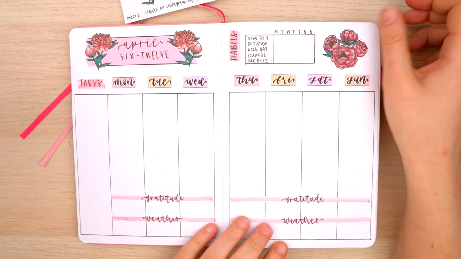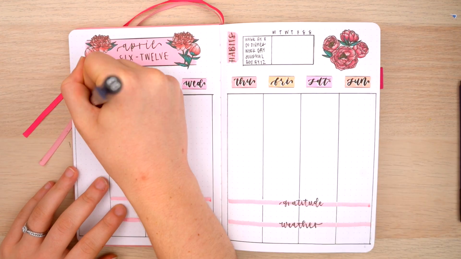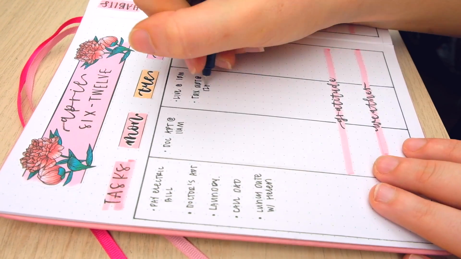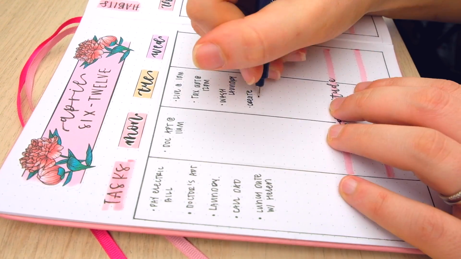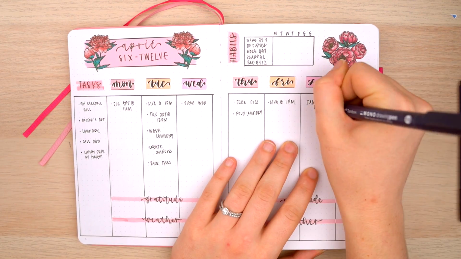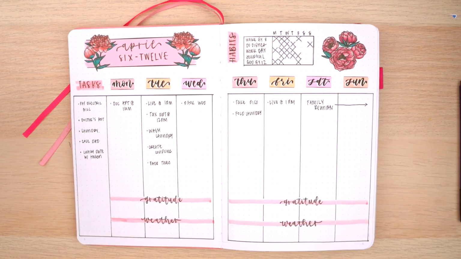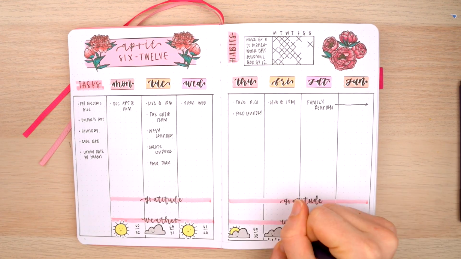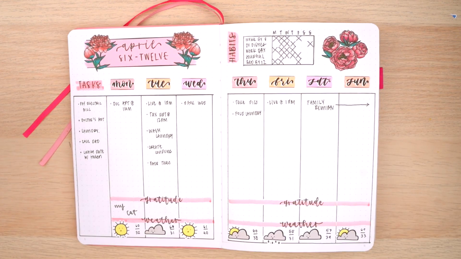I'm now going to show you an example of how this spread would look filled out, so that way you can see what it looks like used with everything written in. I personally really love seeing filled in spreads. I think it makes it easier for me to visualize whether that spread would actually work for me, so I'll be doing the same thing for every single weekly log that I'm going to be setting up today.